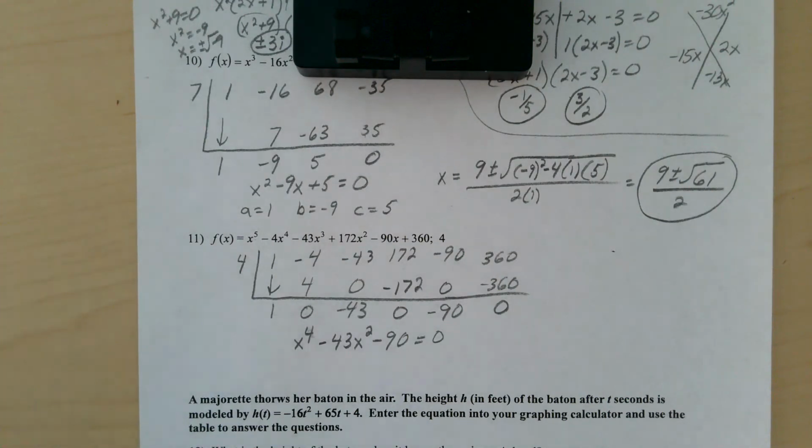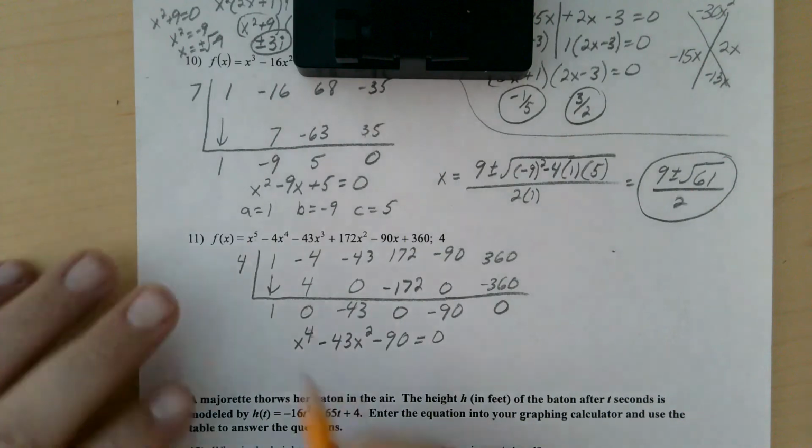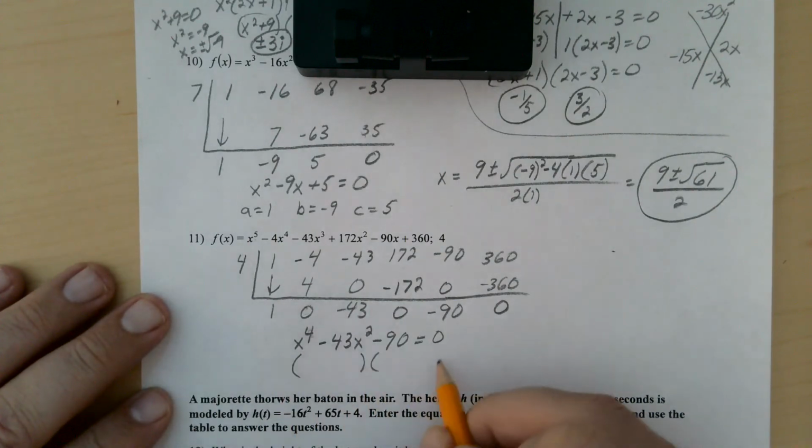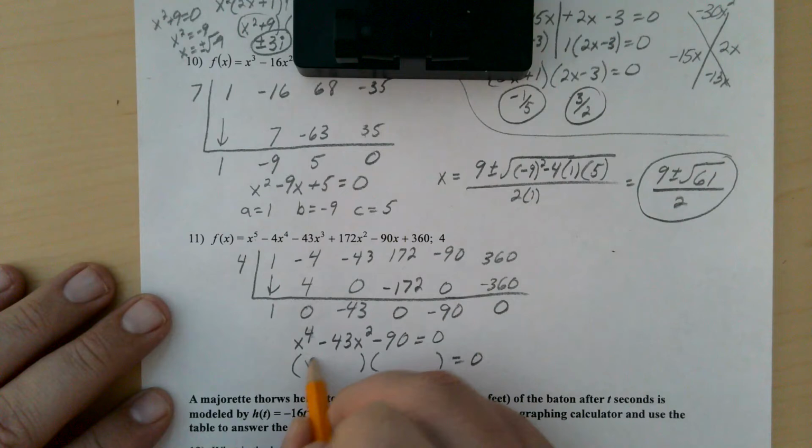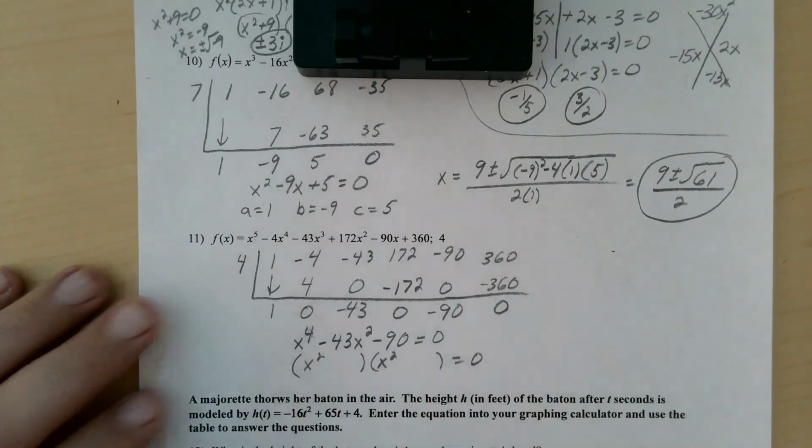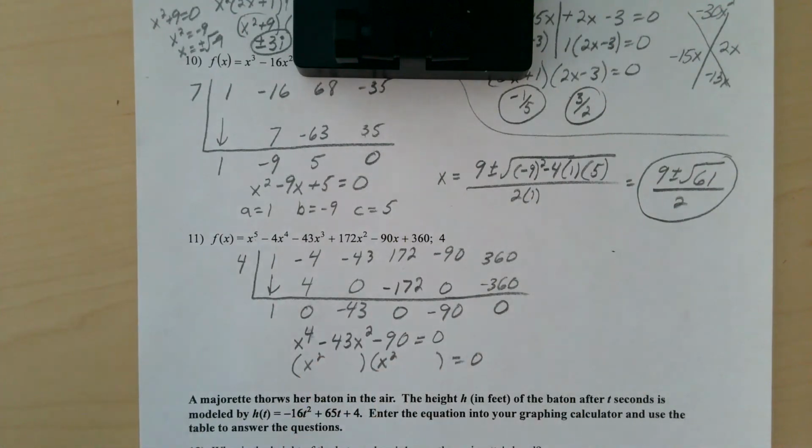So when you see this, this is an easy quartic. Okay, it can be factored. You can't use a quadratic formula on this. The reason you can't use a quadratic formula, it's not quadratic. Okay, so we are locked in at x squared and x squared. Okay, that's what makes this pretty easy.